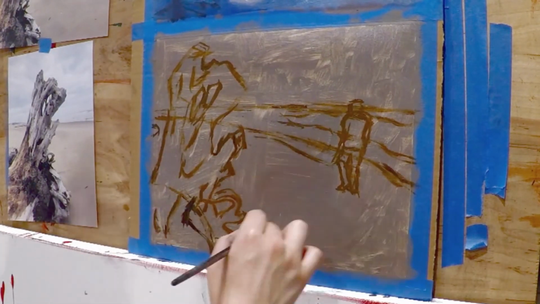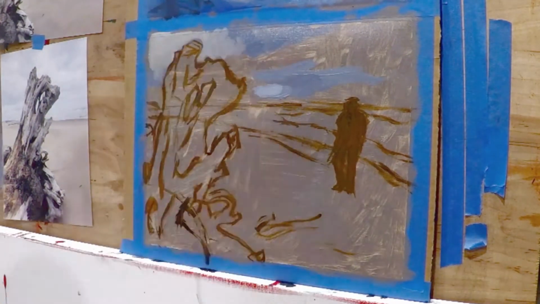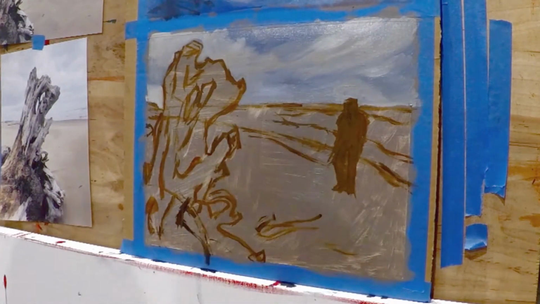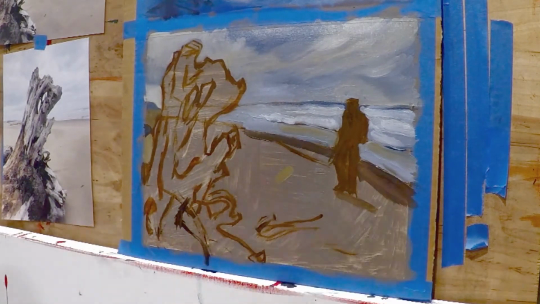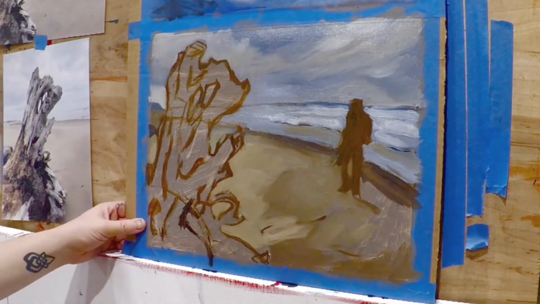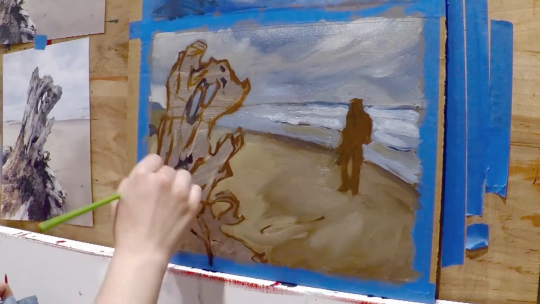The subject here is different, but the approach is the same. I'm beginning with the background, I'm working from dark to light in each layer, and I'm moving my way forward. When I get to the piece of driftwood, which is in the foreground, then I'm going to introduce more intense and dark shadows and more chromatic browns.